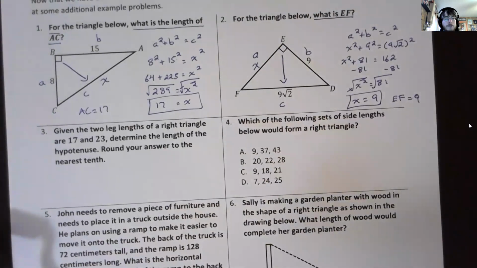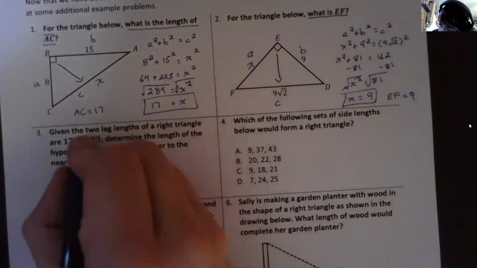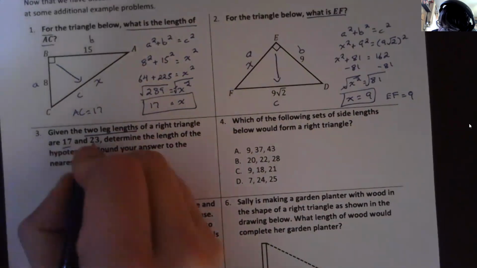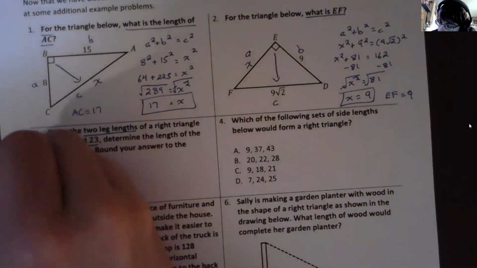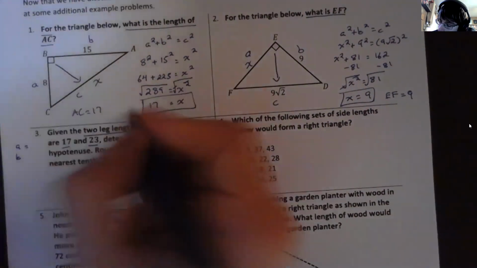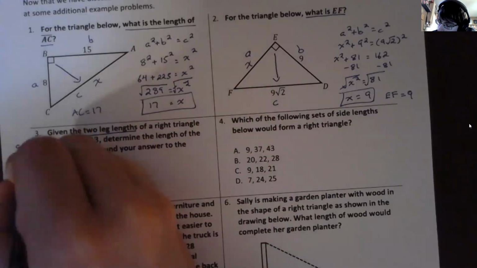Number 3 says, given the two leg lengths of a right triangle are 17 and 23, determine the length of the hypotenuse. Round your answer to the nearest tenth. So it tells you the leg lengths are 17 and 23. So you already know what A and B are. A is 17 and B is 23.